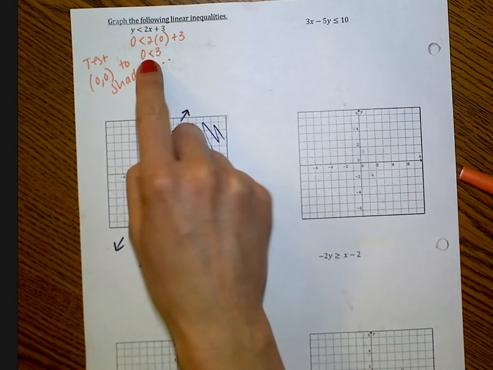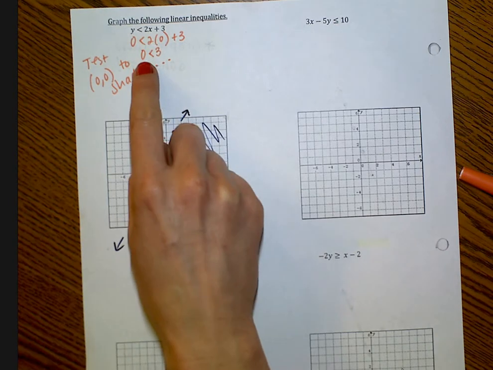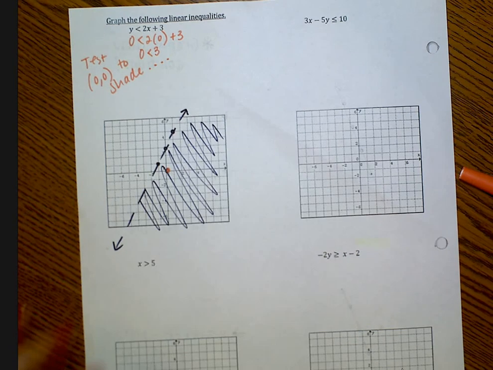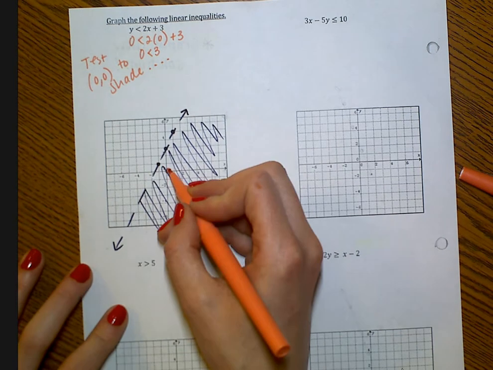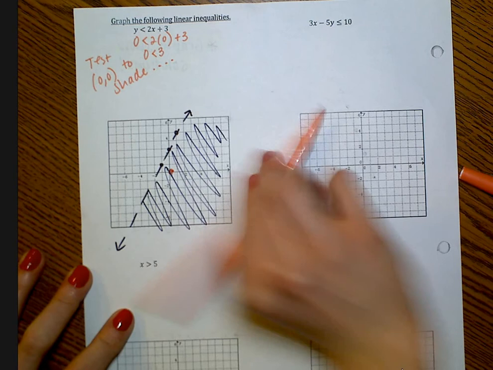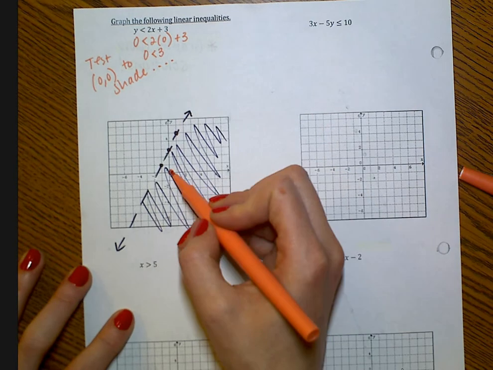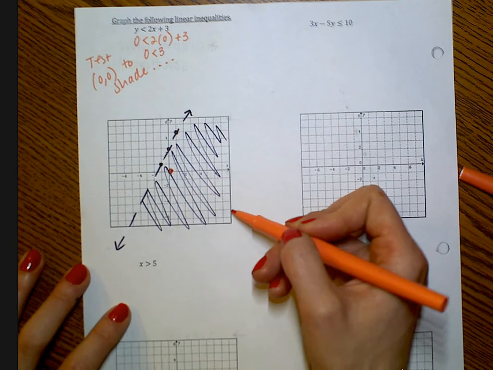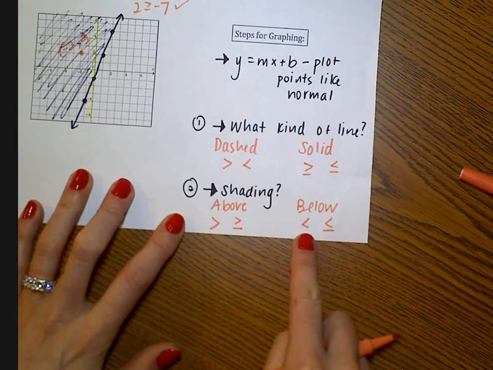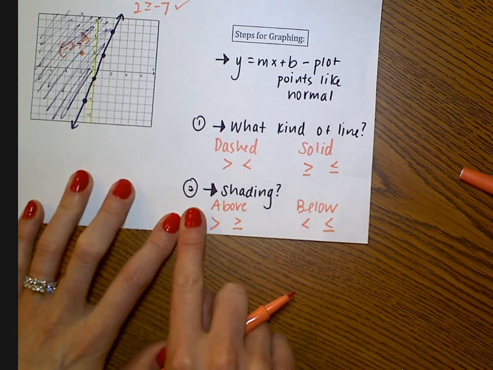Think to yourself if that's true. 0 is smaller than 3. Since you shade where the solutions are, if 0, 0 worked, you would want to shade on that side of the line where 0, 0 was, which is exactly where we shaded. Okay, so if you don't like this little trick right here, above and below, you can always test 0, 0 and see if it works.